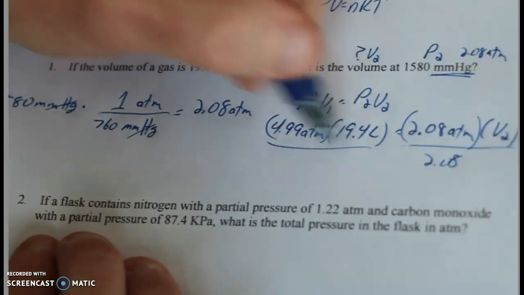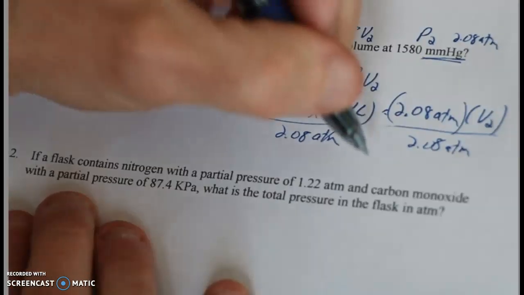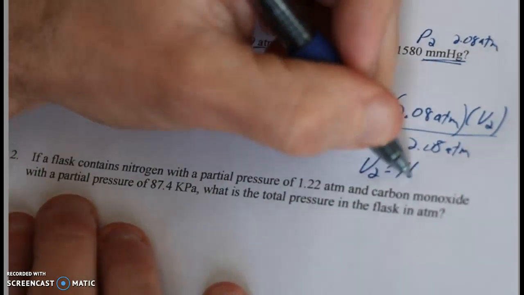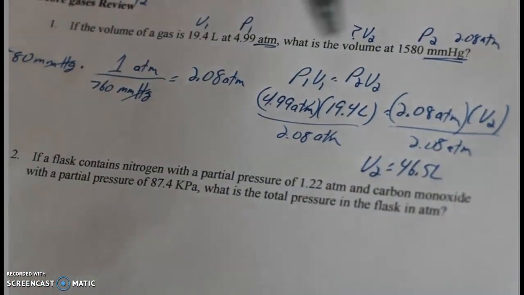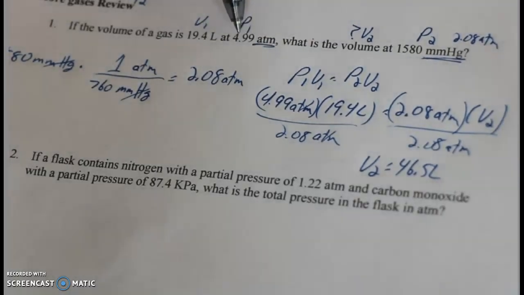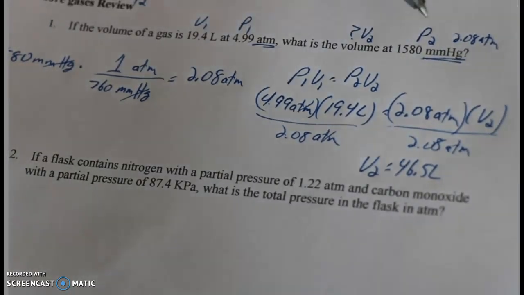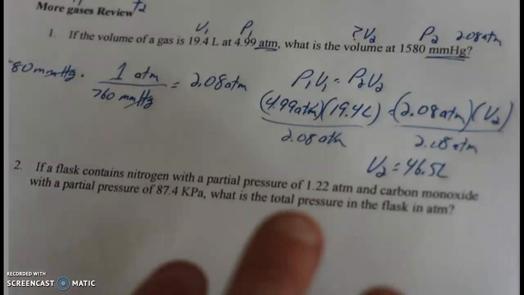So essentially what we're doing is this. The atmospheres will cancel out. V2 you should get as 46.5 liters, rounding it off to 3 significant digits because that's what's given in the problem. Now for this, before you even get your answer, you should kind of think about it. The pressure is going from 4.99 atmospheres down to 2.08 atmospheres. So pressure is decreasing. Pressure and volume have an inverse relationship. So if pressure is decreasing, you should expect the volume to increase, and that's what happens. It goes from 19.4 to 46.5. Remember, you could double check your work on the bottom of the page.